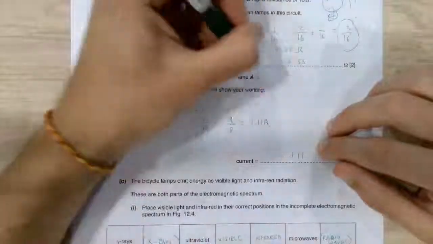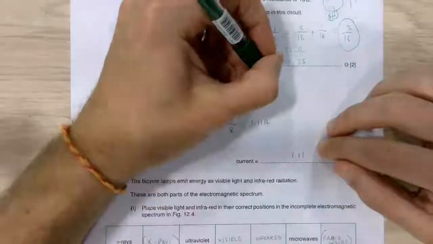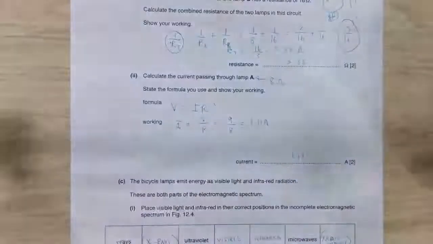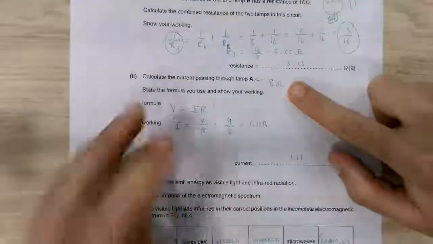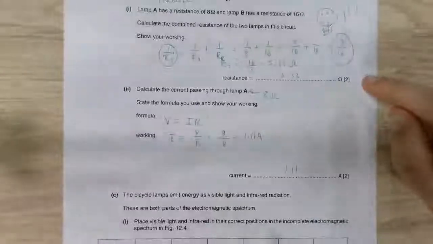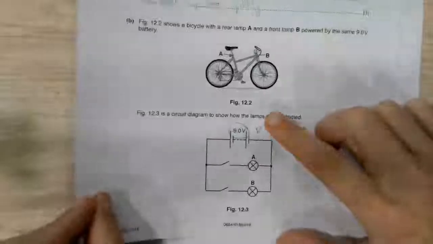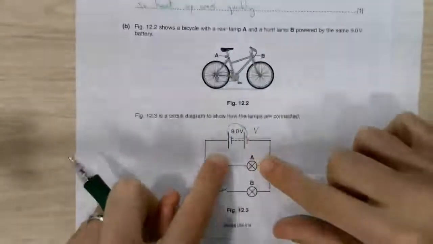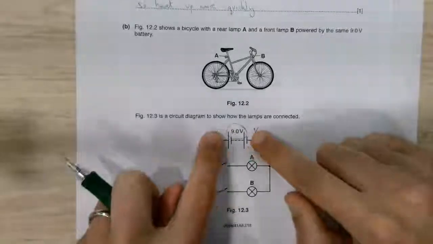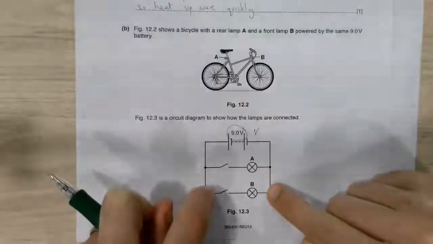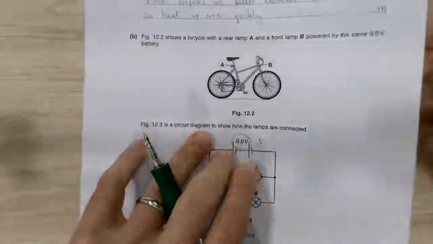We also know the resistance of this lamp. Lamp A is 8 ohms. We're not using this 5.33. We're using the resistance of lamp A. We're told the voltage. We're told that we are using a circuit which has a 9-volt battery. And because they're connected in parallel, we know the voltage across these is the same. So if I know that this is 9 volts, this is 9 volts, and this is 9 volts as well.